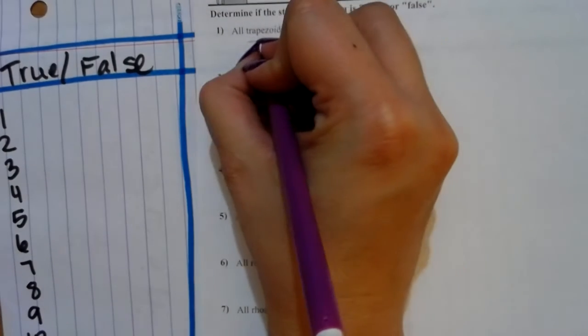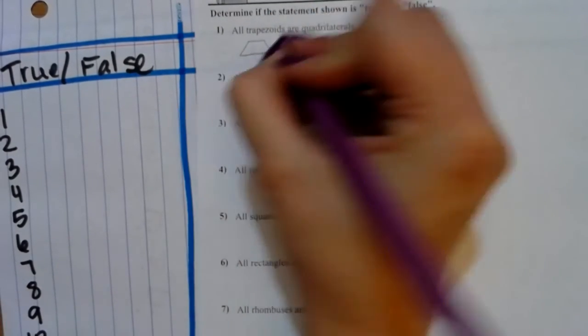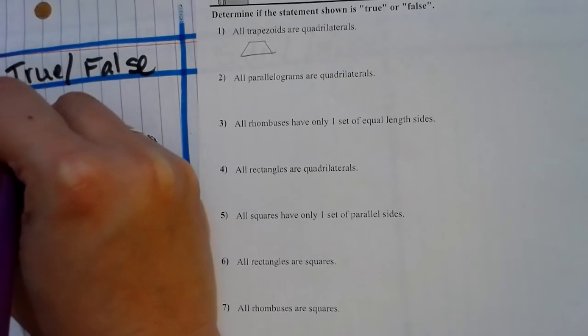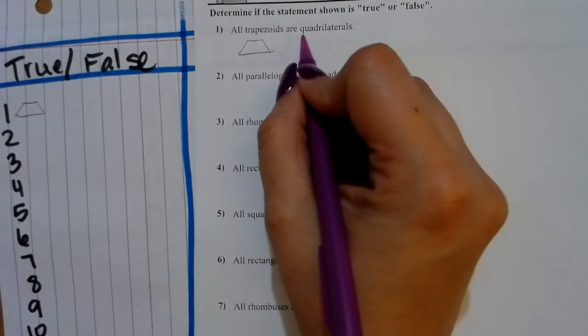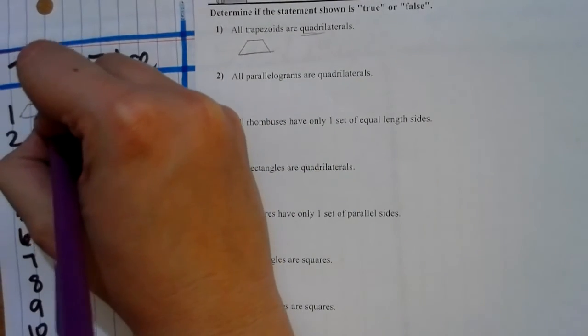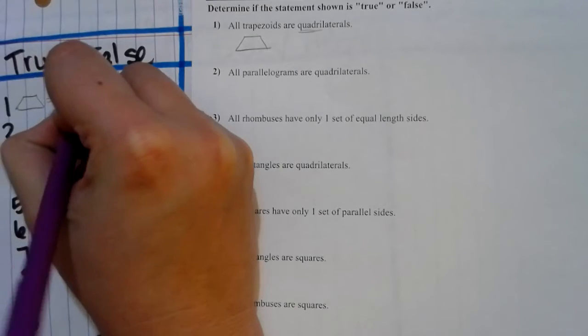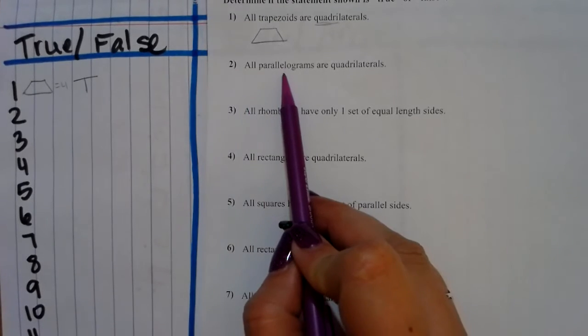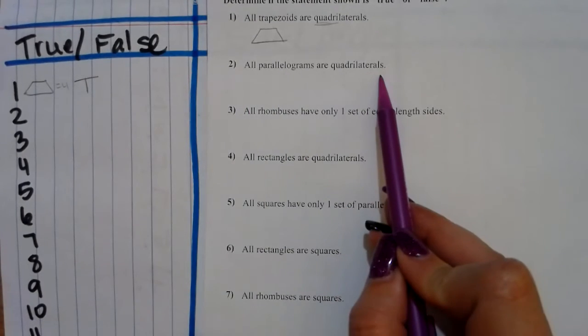Well, let me draw a trapezoid for you. And again, on my paper, I could come to number 1 and draw that trapezoid and say quad means 4. So this is true. I'm going to put a big T right there. So draw your shapes. Don't be lazy. Okay. Number 2, all parallelograms are quadrilaterals.